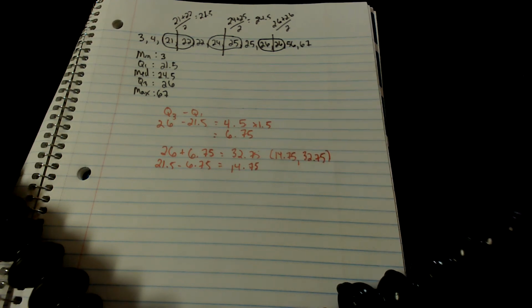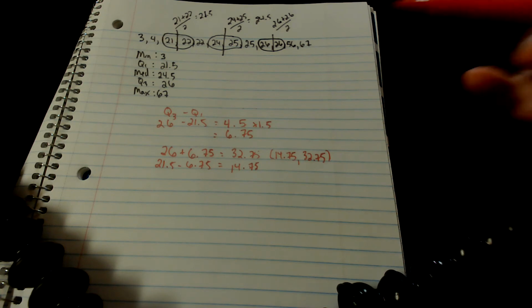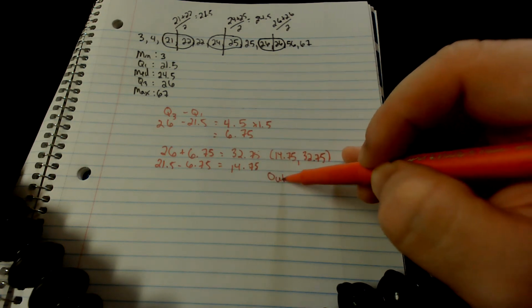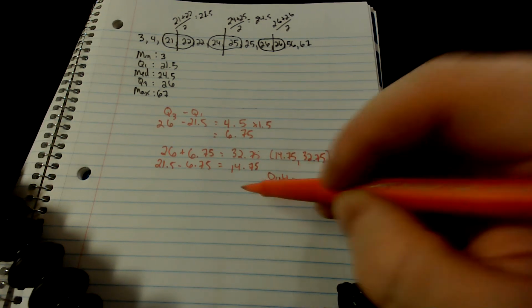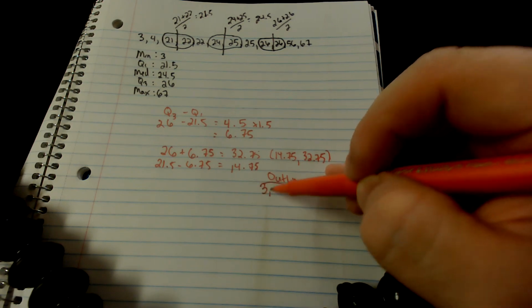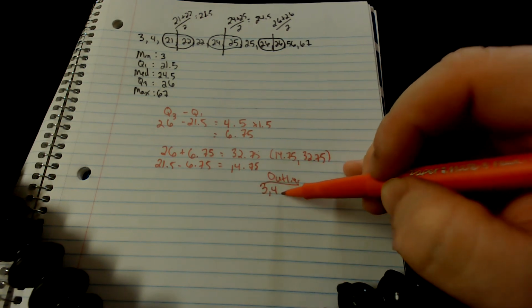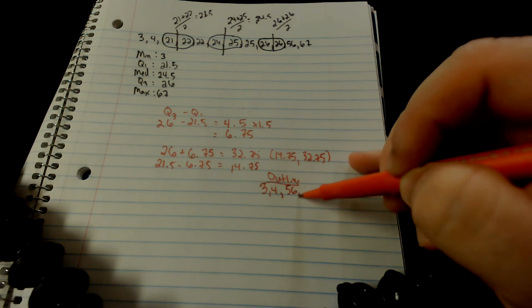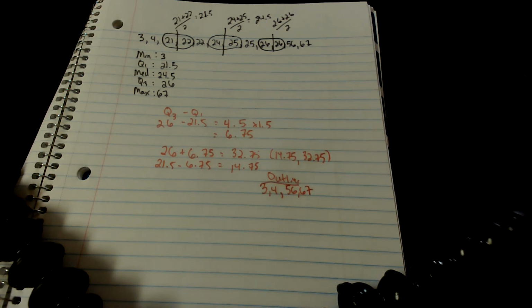Okay, so that's my acceptable range. And if I look up, it turns out that this particular one has a ton of outliers. Specifically, 3 and 4 are less than 14.75, and 56 and 67 are greater than 32.75.